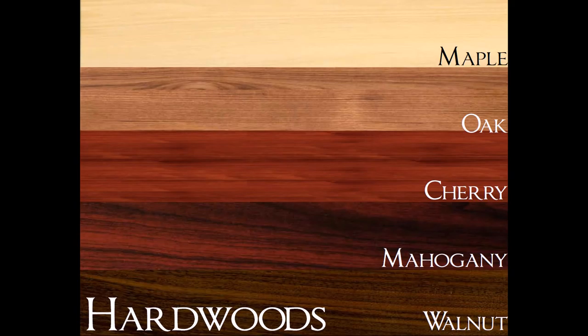So the most common ones in North America right now are maple, oak, cherry, mahogany, and walnut. Mahogany actually comes mostly from Africa and it's almost extinct, but it was used a lot back in the day. So it can be used in furniture, hardwood flooring, musical instruments, sport equipment, architecture, fuel, wine barrels, and containers.